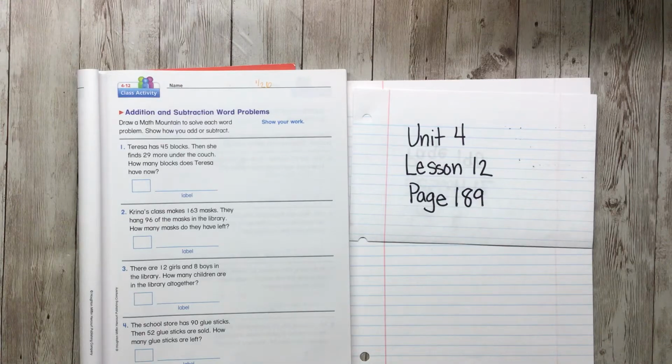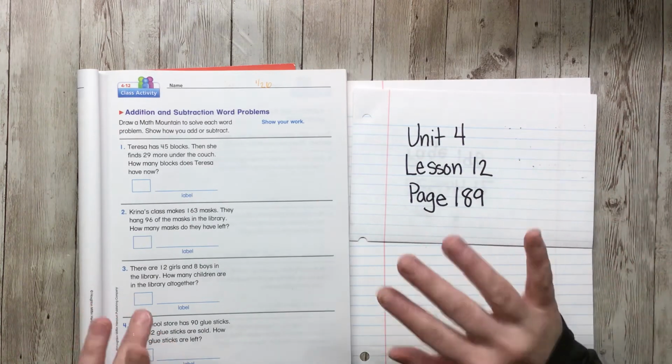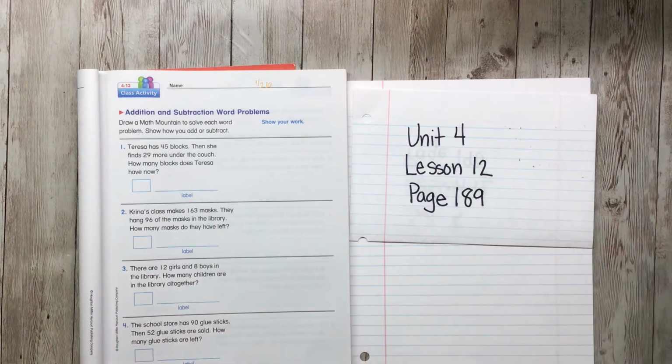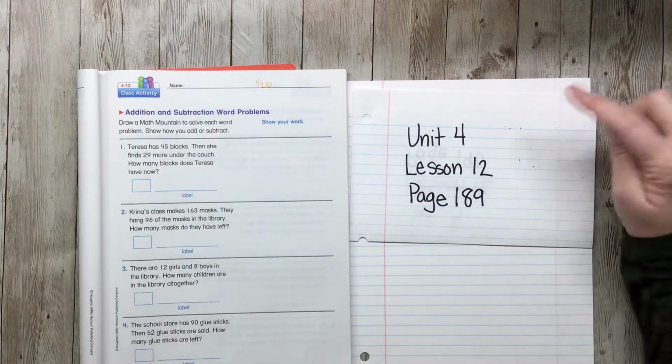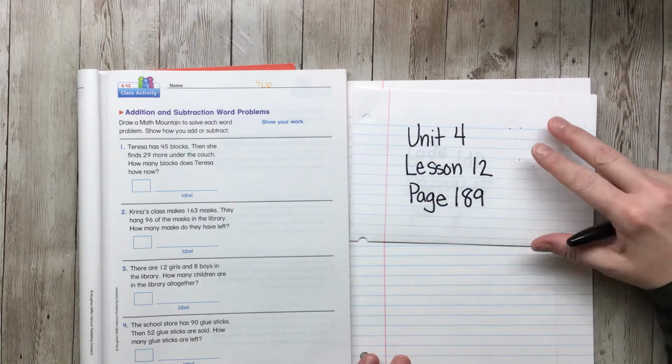Friends, guess what? We are getting to the point where we know this math well enough that we are going to start putting it into story problems. So we're working on Unit 4, Lesson 12, page 189.